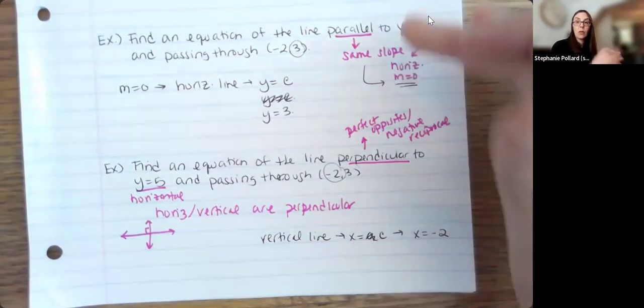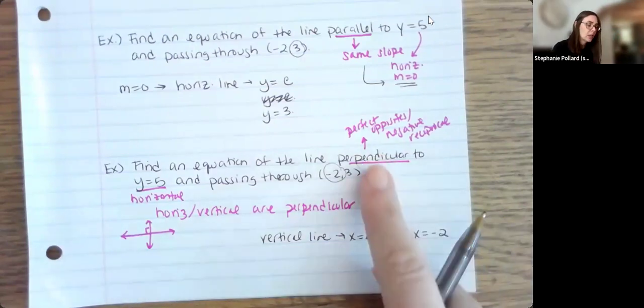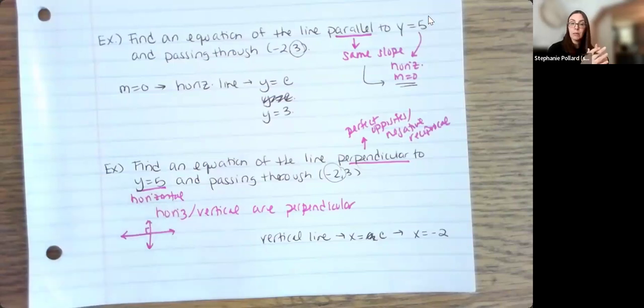We actually can do them with full, regular equations too. But staying with that vertical and horizontal idea, if you have a parallel question, if it's horizontal, it stays horizontal. If it's vertical, it stays vertical. If the question changes to perpendicular, and again, you're comparing it to either a horizontal or vertical line only, then you would use the opposite. If it starts horizontal, it becomes vertical. If it starts vertical, it becomes horizontal.